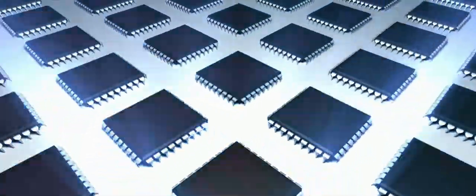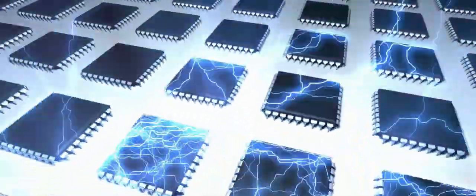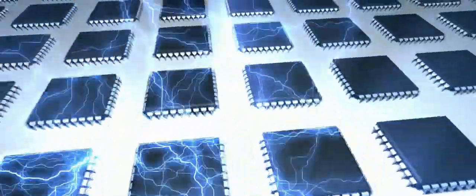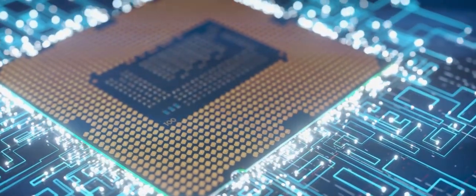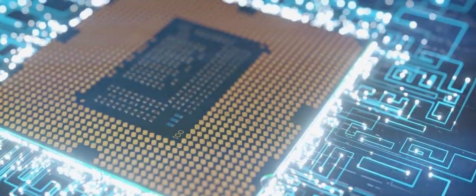Registers are small, high-speed storage units that store temporary data and memory addresses. They're like the microprocessor's short-term memory, holding on to the information it needs in the moment. The clock generator provides the beat, offering timing signals to synchronize the activities of the different components within the microprocessor.